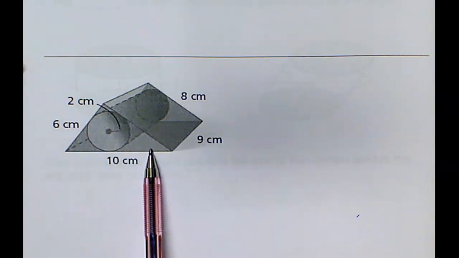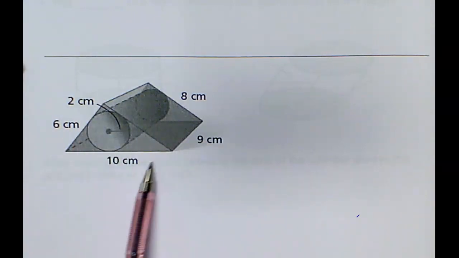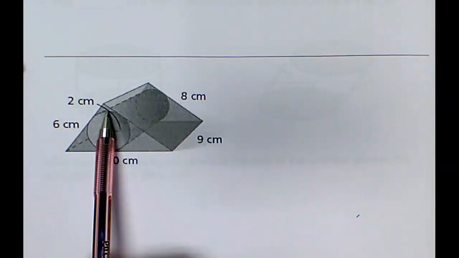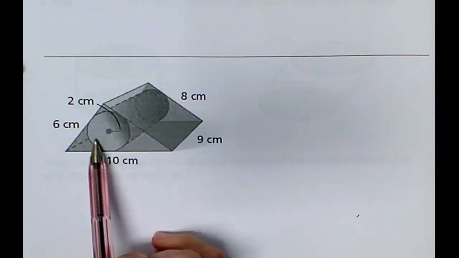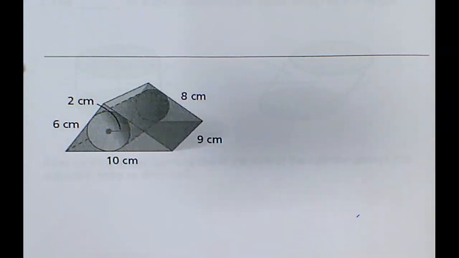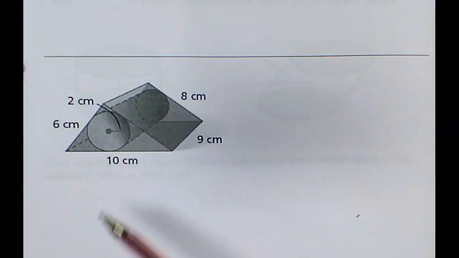If you imagine this figure and you're painting it. Well, of course, you would paint the outside. You'd paint this rectangle, that rectangle, that rectangle. You would paint the triangles, and then you would take out these circles, right? Because those are holes. And then you would also have to paint the inside. So you would paint the inside of that tube, the inside of that cylinder.